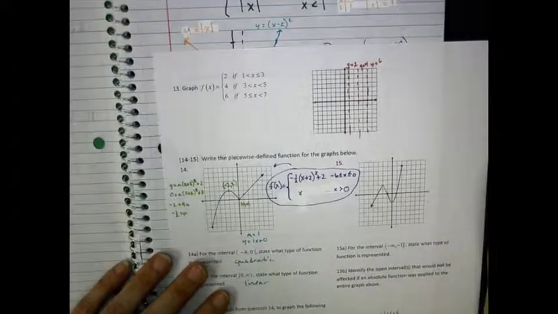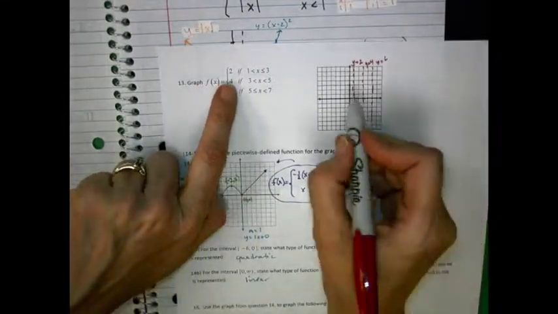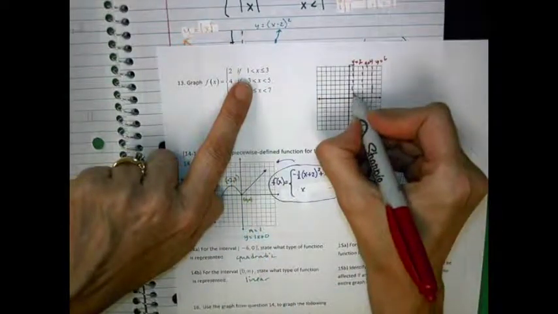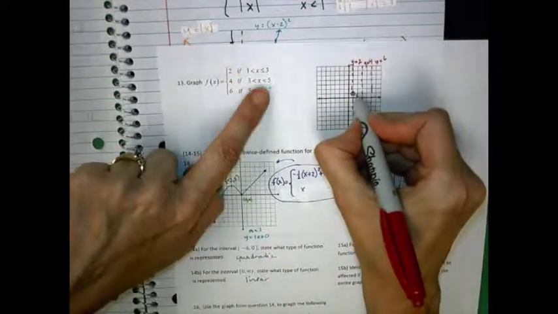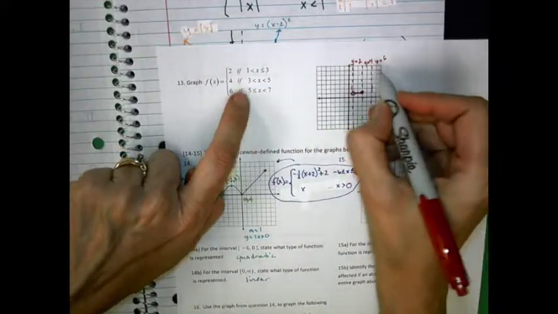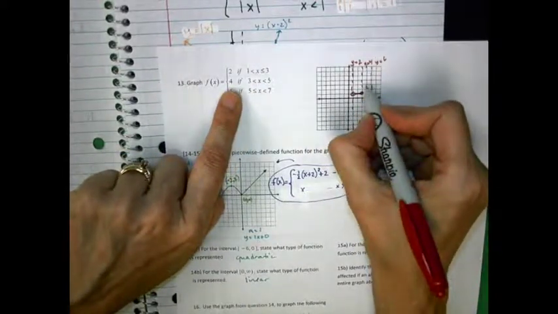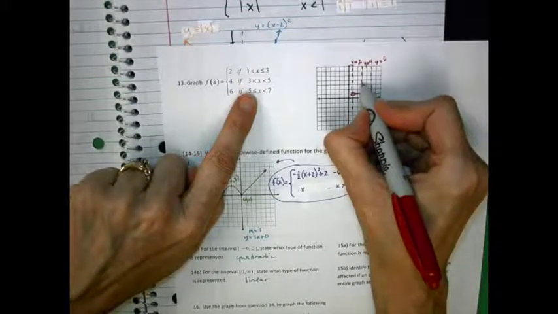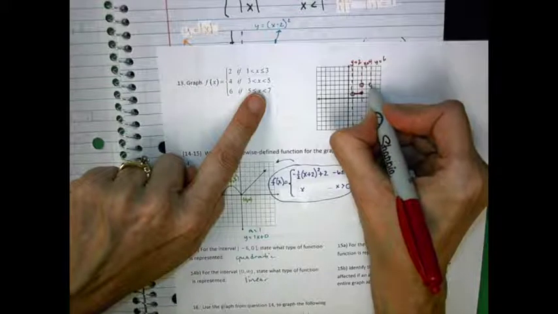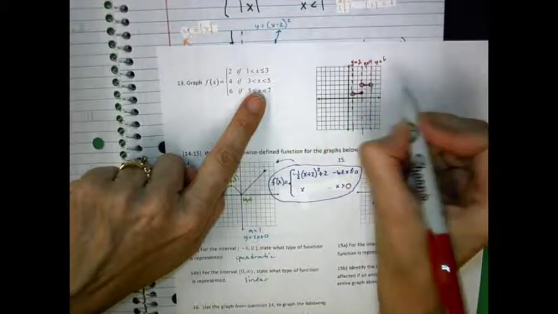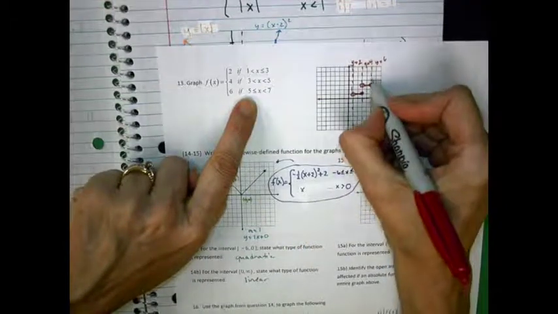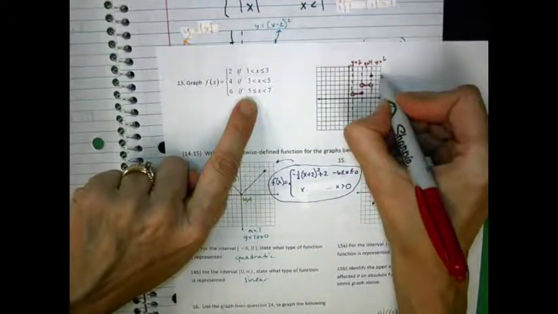And so y equals 2 is a nice flat horizontal line. I'm going to have an open at 1 and a closed at 3. Y equals 4 is another horizontal line, just 2 up. I'm going to have an open at 3, still passing the vertical line test, and I'm going to have an open at 5. That would be my y equals 4 piece. And then y equals 6, I'm going to have a closed at 5 and an open at 7.